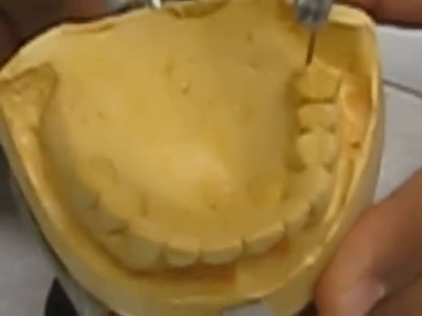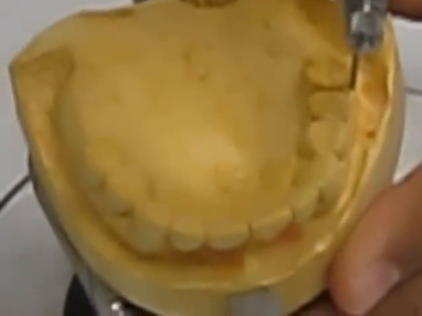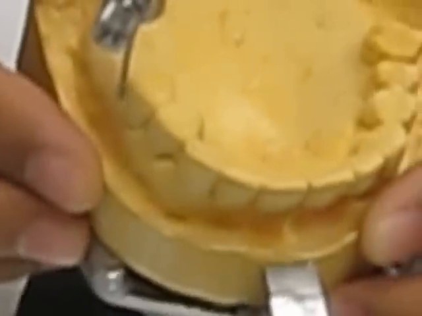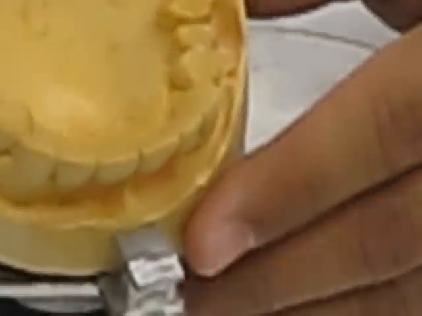The desired position of the table should not be more than 10 degrees. These lines are made so that the cast can be securely fitted into the table at the same tilt. Tripod lines are marked with the blue pencil.